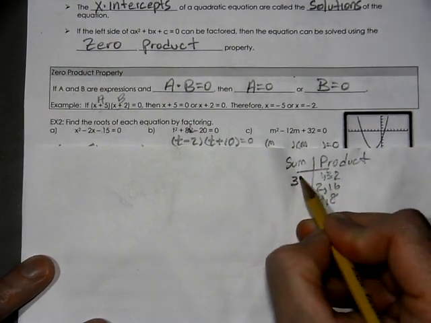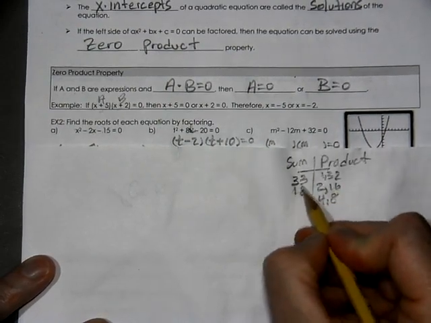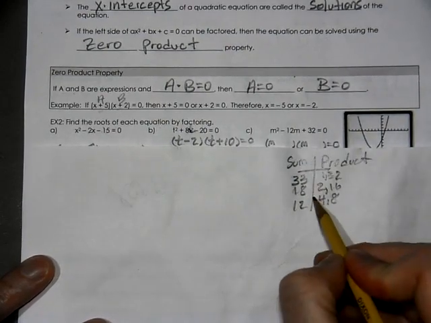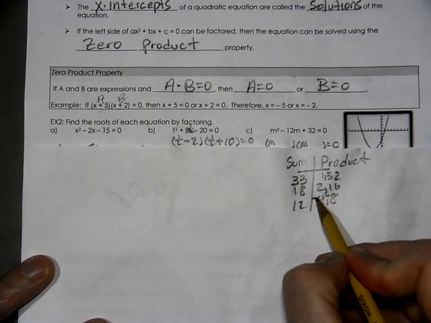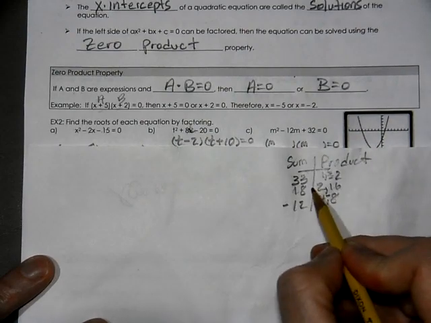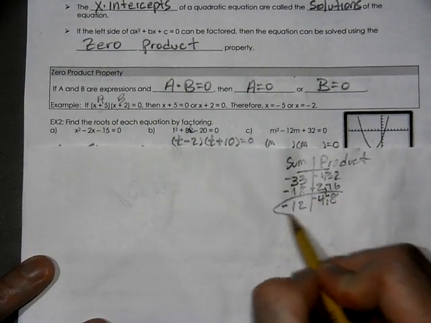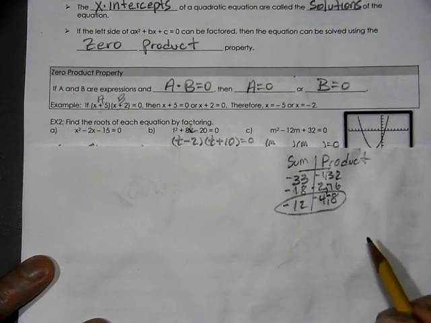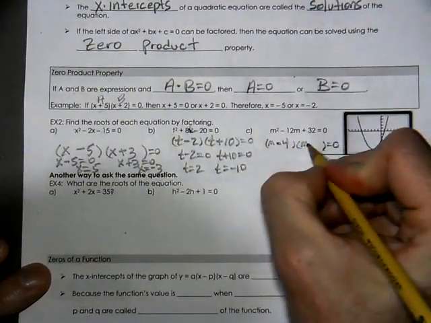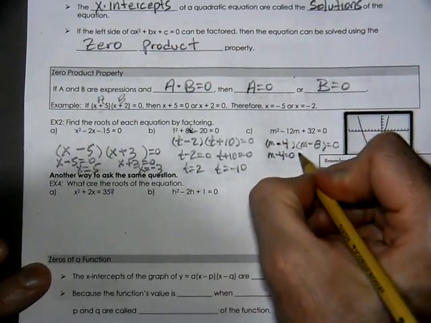Well, this way adds up to be 33. This way adds up to be 18. This one adds up to be 12. But this is a positive 12. If they were both negative, it would still multiply to be 32 and add to be negative 12. So they both need to be negative, and the only one that works is negative 4 and negative 8. Some of you may have recognized that already. So we're going to set them both equal to 0.